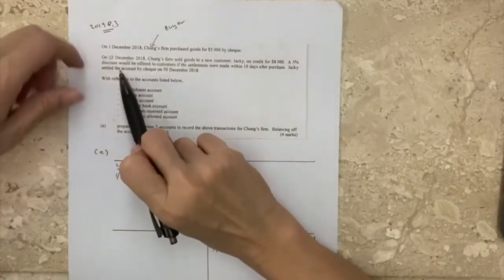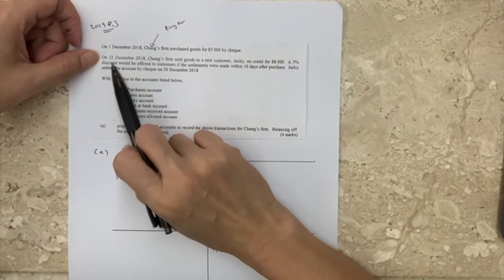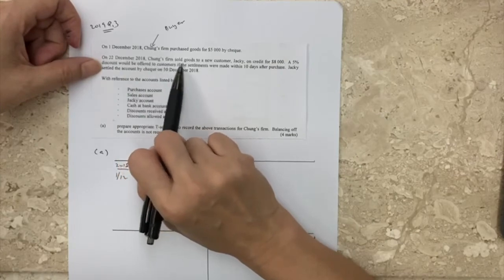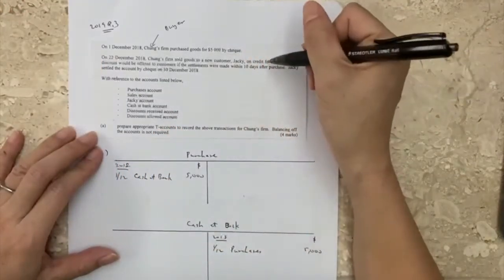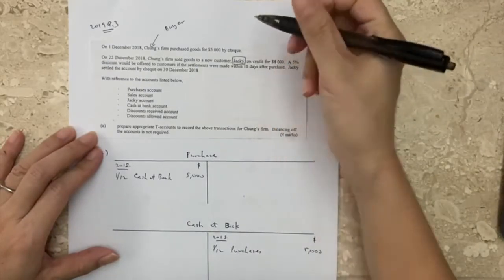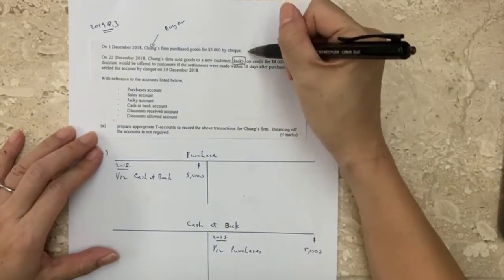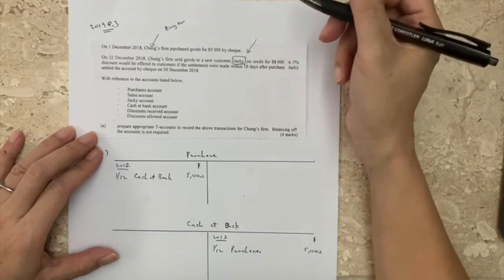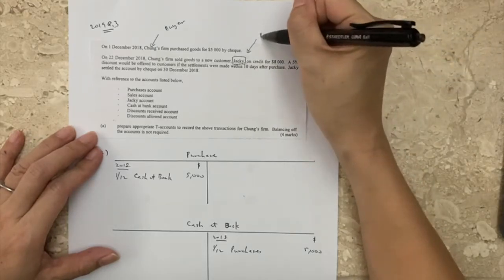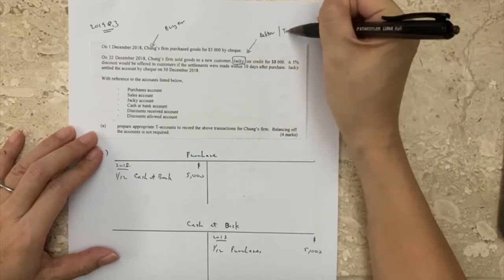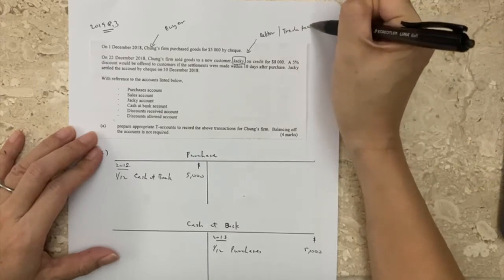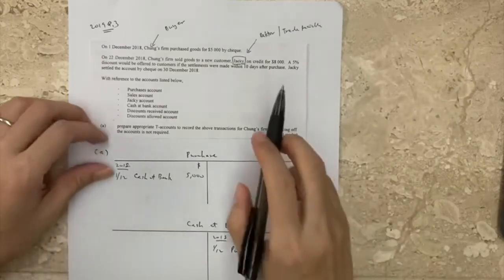Okay, so next we come to the second paragraph. On 22nd December, Chong's firm sold goods to a new customer, Jackie, on credit. That means we don't have money received yet after sales. So who is Jackie? Jackie is the customer, so Jackie is the same as a debtor of the business, which is the same as trade receivable, right? Okay, all right.